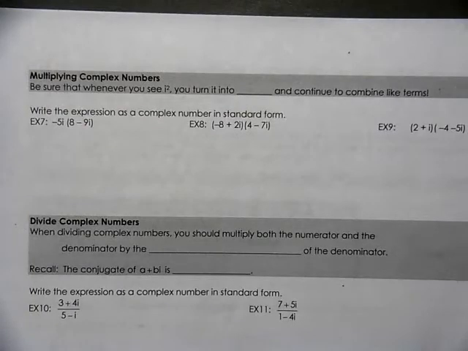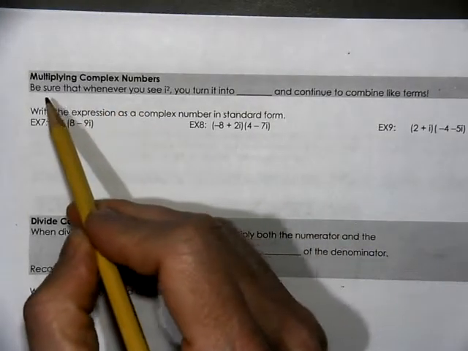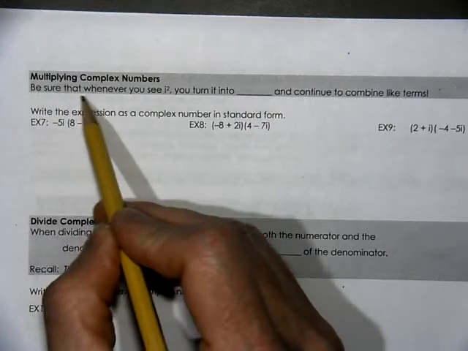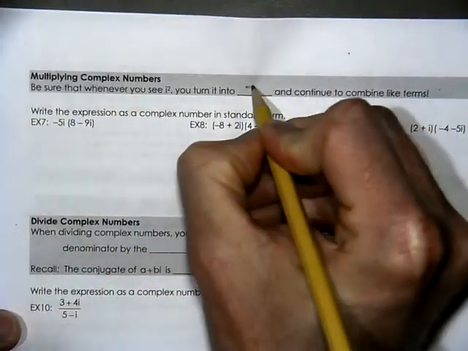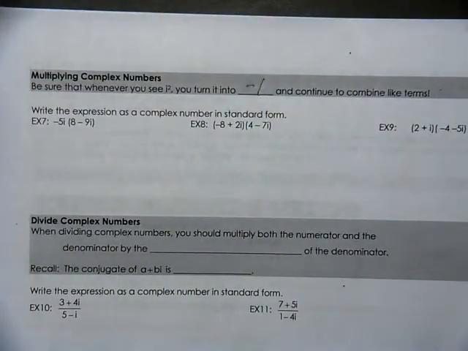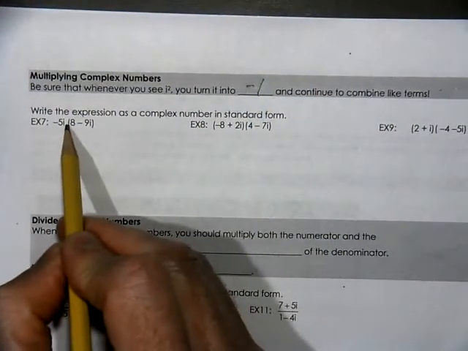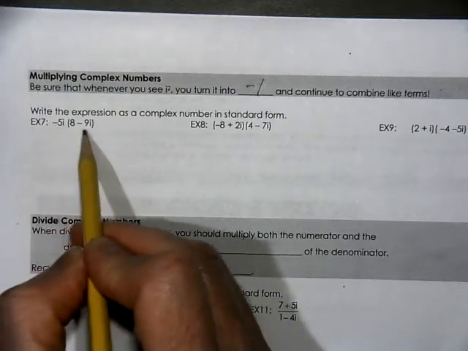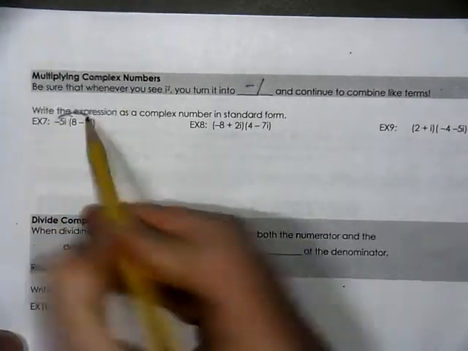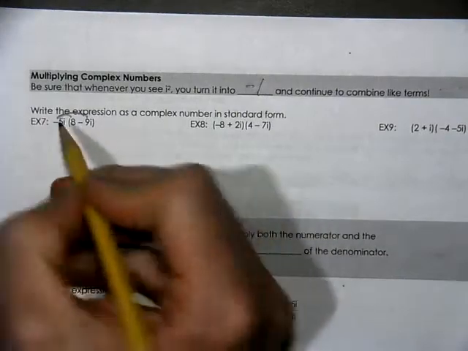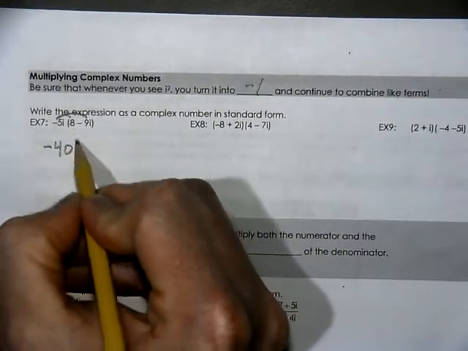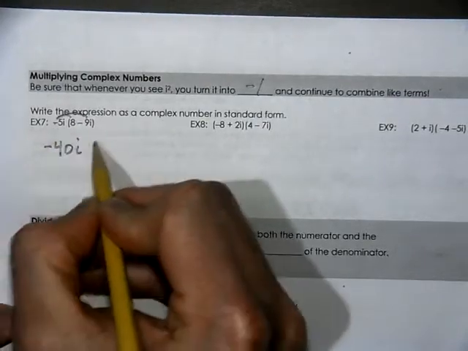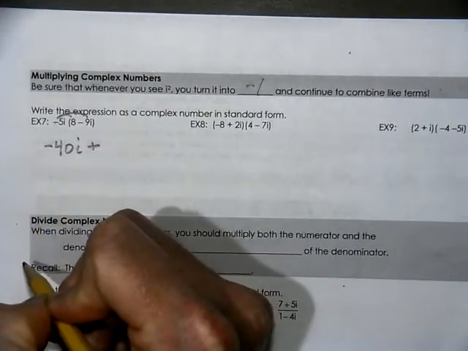On the flip side, we're looking at multiplying complex numbers. Remember what we've talked about. Be sure that whenever you see i squared, you turn it into a negative 1. So notice here, there is no plus in between the terms. That's when you know you multiply. Distribute like usual. 5 times 8 is negative 40 times i. A negative and a negative makes a positive.